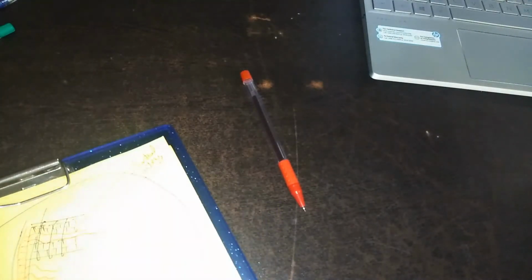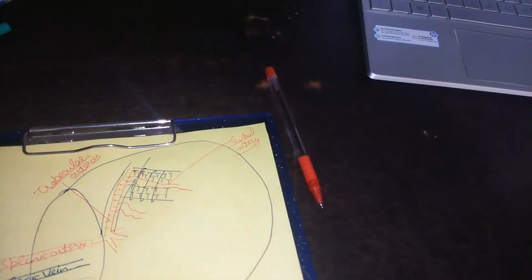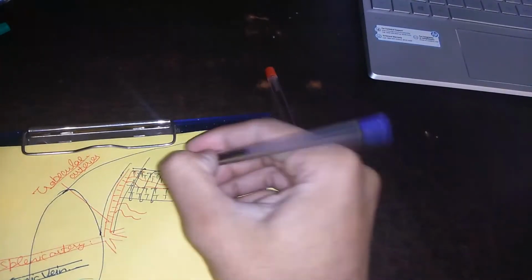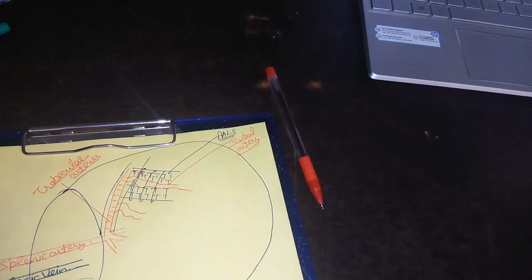Okay, and they have a sheath. T cells have a sheath. You can draw it like this, and this sheath is called PALS. P-A-L-S. PALS means periarterial lymphocyte sheath. Periarterial lymphocyte sheath. I will write here: periarterial lymphocyte sheath.